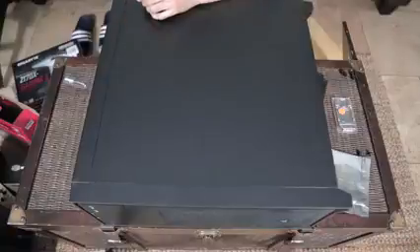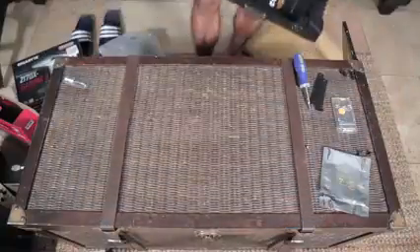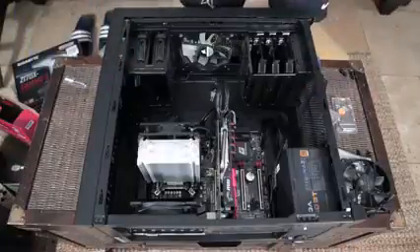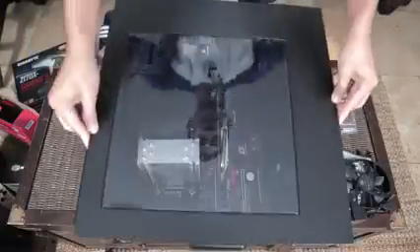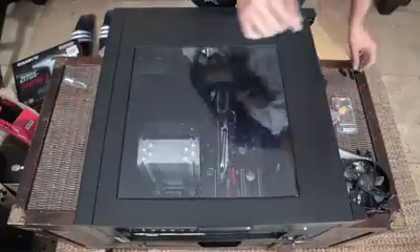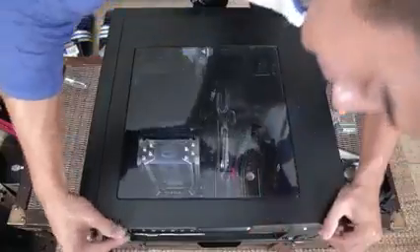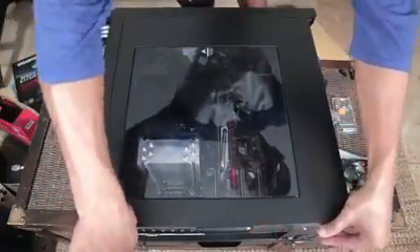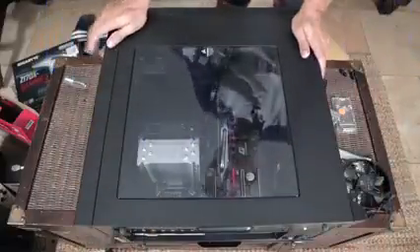Take those two screws, flip this bad boy back over. So everything looks good. So now we put this panel right back in, slide it into place, screw this down, and now it looks like all we have to do is install our operating system, and this thing will be good to go.